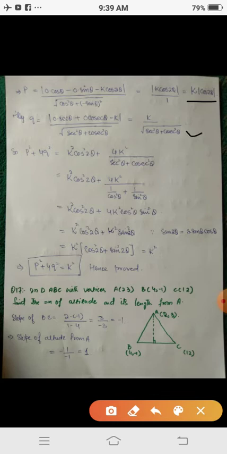Now we have to prove this, or calculate the value of p square plus 4q square. Substituting p and q in this expression, it is k square cos square 2 theta plus 4k square upon sec square theta plus cosec square theta, because the modulus of cos squared is cos square.